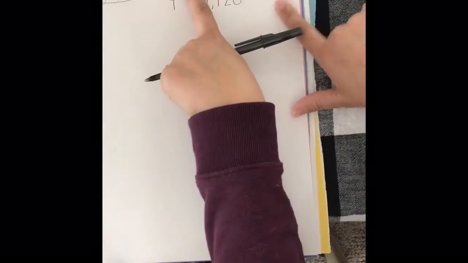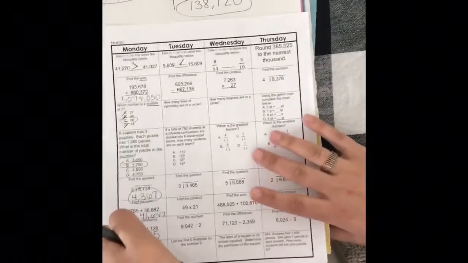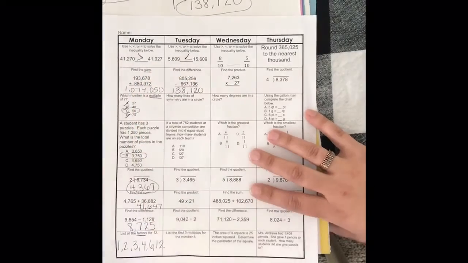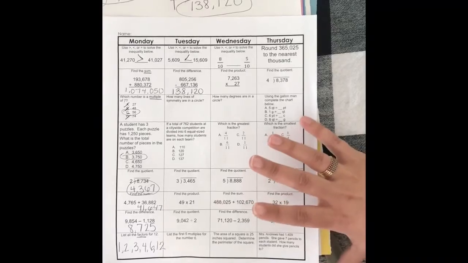What I'd like you to do is pause the video for a moment and go ahead and double check that work. Remember, you could double check by using an inverse operation. All right, guys, so what I did was I did my inverse operation. So I added these up and I did get the same number. Therefore, I know my answer is correct with 138,120. Beautiful.